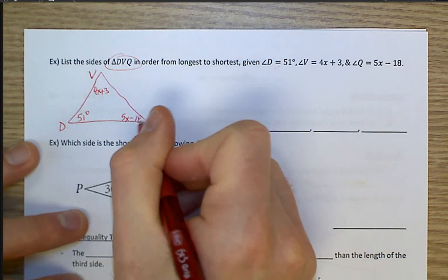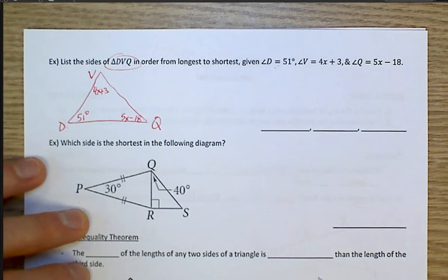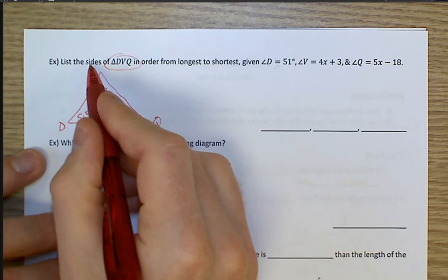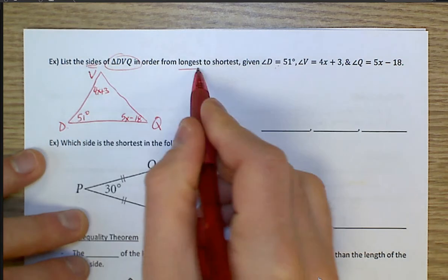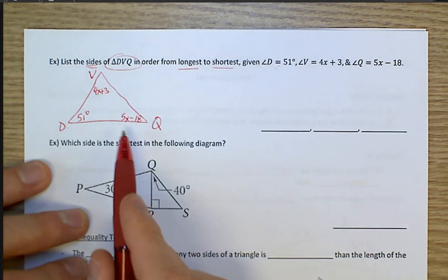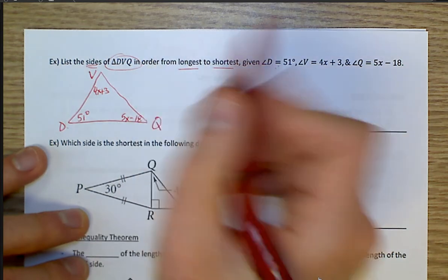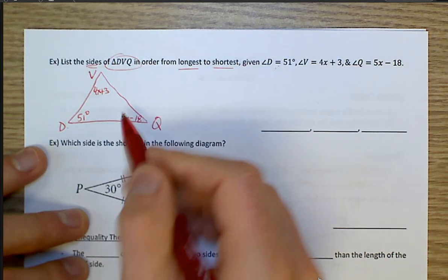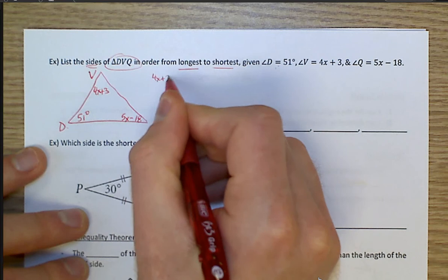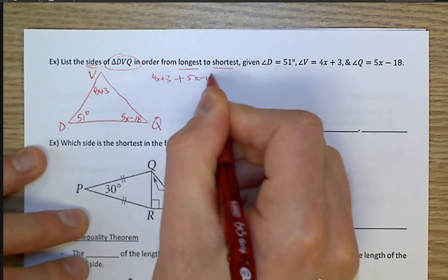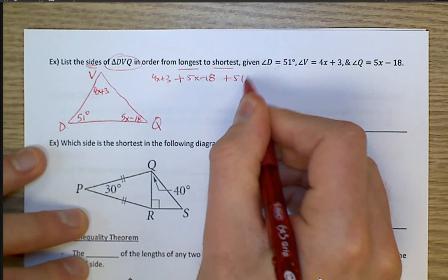Now, a little trickier here. It does say to list the sides in order from longest to shortest. I need to figure out what these angle measures are, though. We know that a triangle makes 180, so I'm going to add all of these up. 4x plus 3 plus 5x minus 18 plus 51 equals 180.